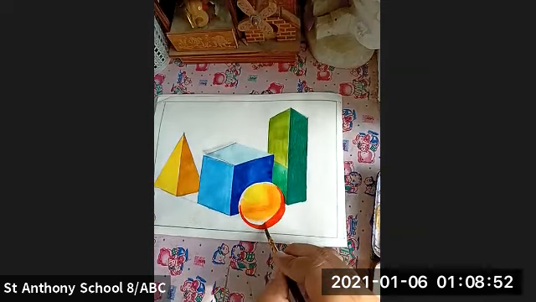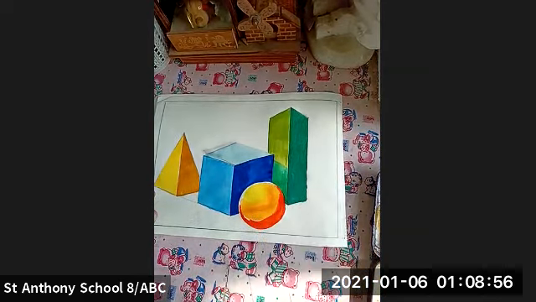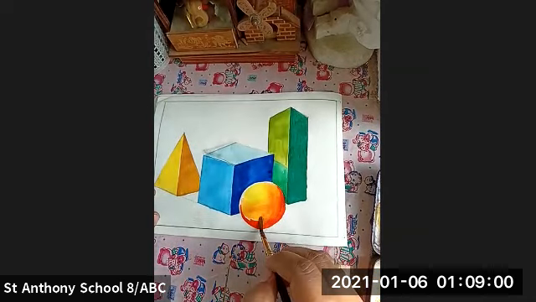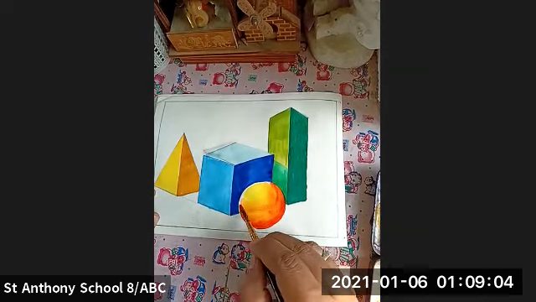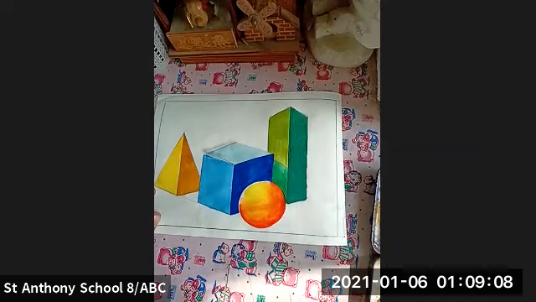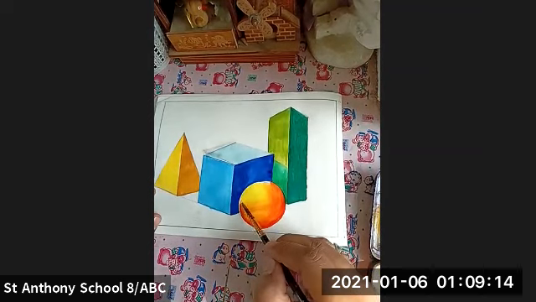And then what I'm going to do is start merging the colors. Okay, so here I'm merging the color in this way. Just look at this. And then coming to the lighter part, here I'm using a yellow shade.